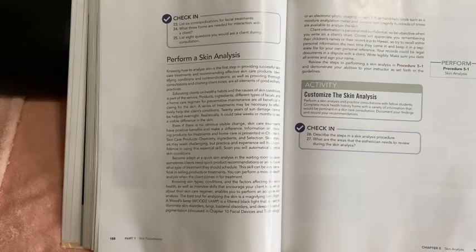Information on choosing products for treatments and home care is presented in Chapter 6, Skincare Products, Chemistry, Ingredients, which we will be going over next. All right. Soon you will automatically notice skin conditions. The more you do, the better obviously you become. All right. And that's how you start building experience.